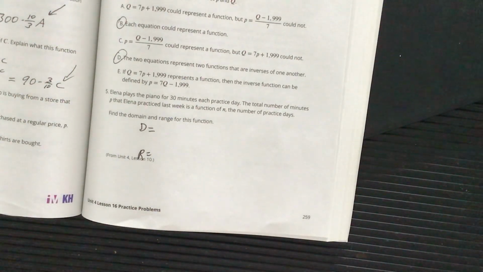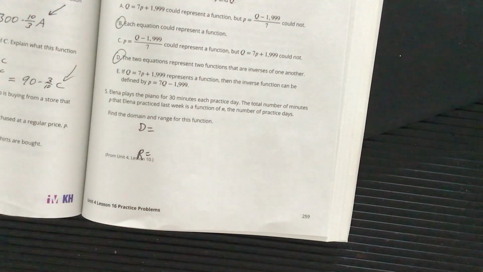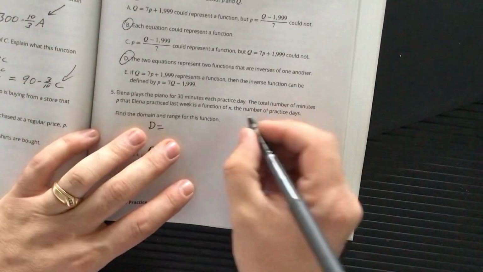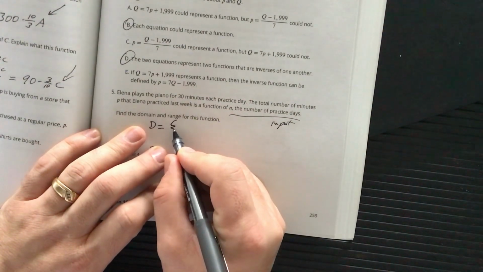Elena plays the piano 30 minutes each day. Total number of minutes that Elena practices, P, last week is a function of N, the number of practice days. And number of practice days, so that is your input. That is your domain. So what numbers work for number of practice days?